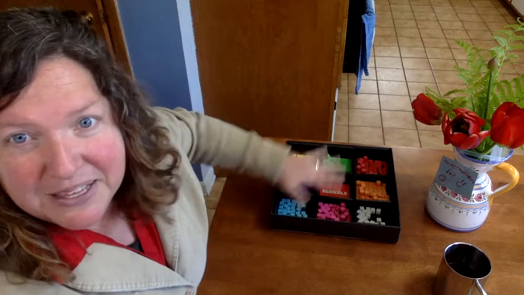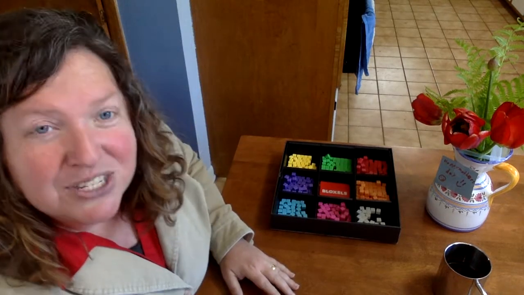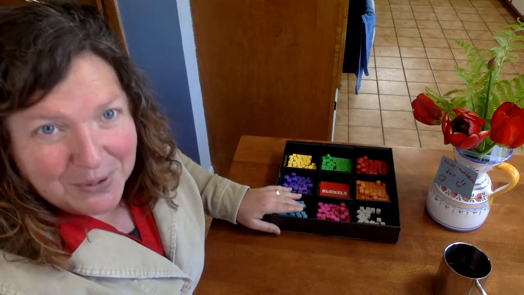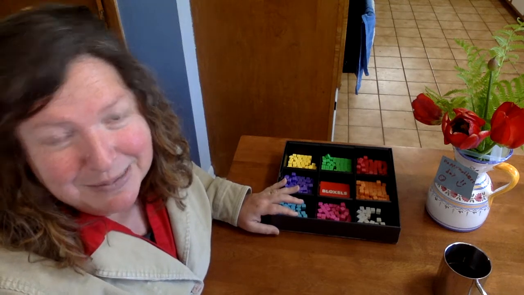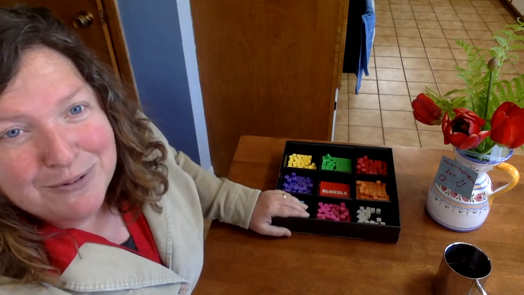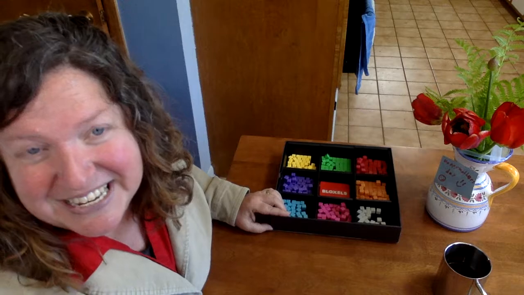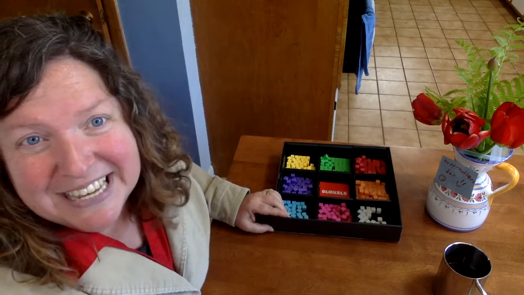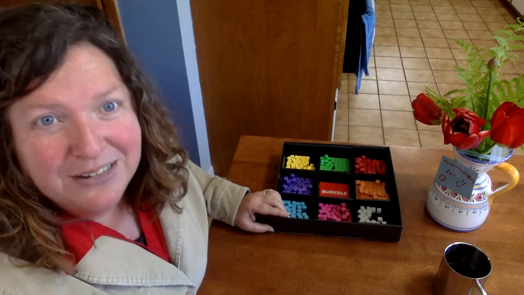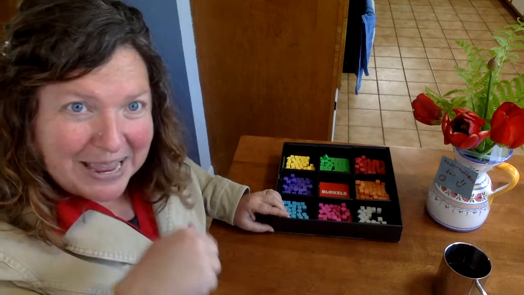So just find something like this where you have a lot of them. So pause the video, go and get something. It can be rocks, it can be Smarties, it can be Bloxels. You've seen me working with fruit snacks. It can be little sticks that you found in the yard. Get something to work with and do math with me.